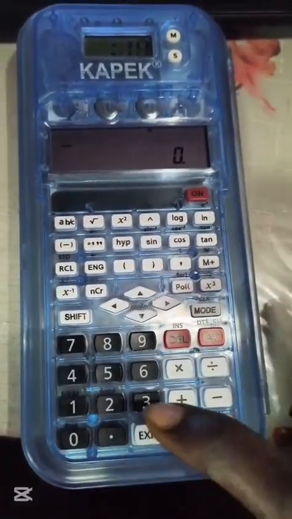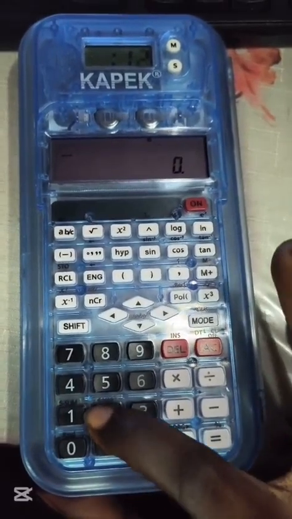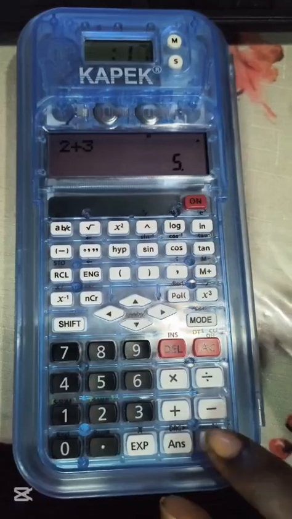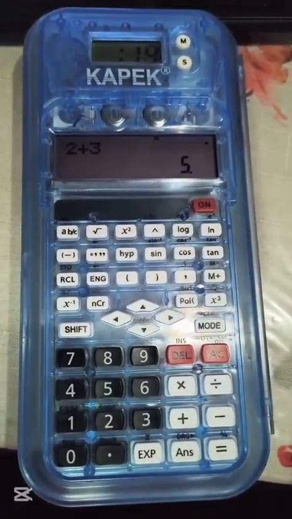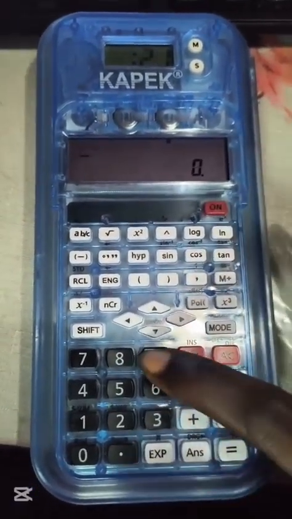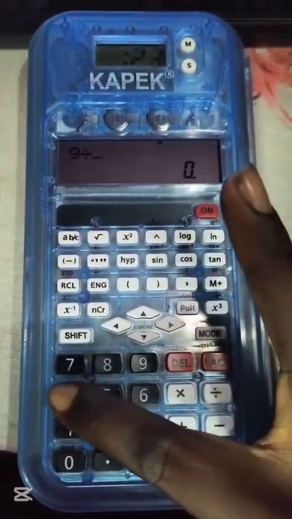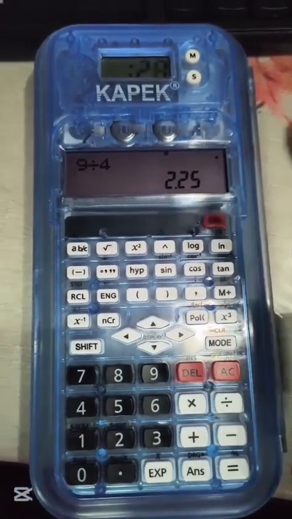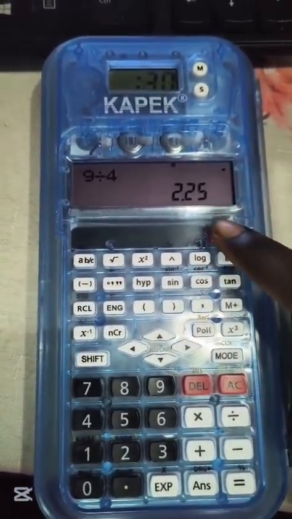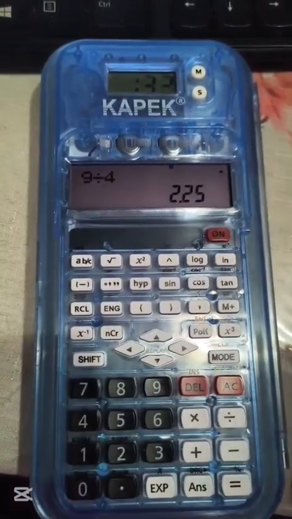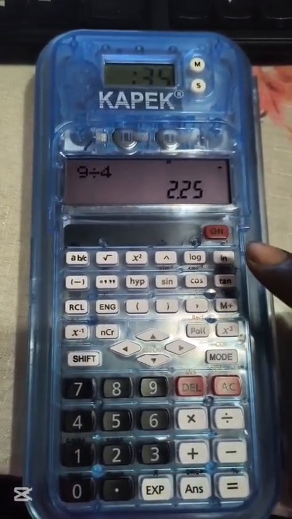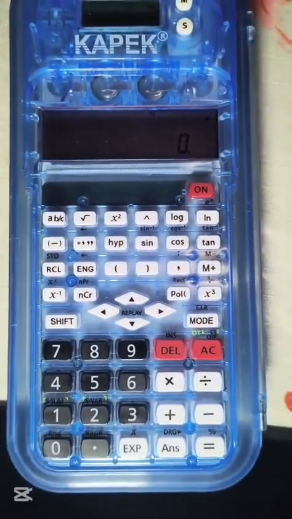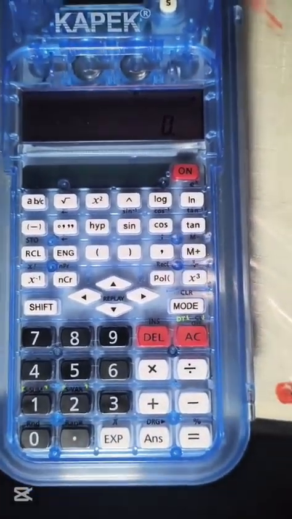Okay, so we are going to start pretty simple. Here, 2 plus 3, you press equals right here and you have your answer. If you press 9 divided by 4, you get a decimal answer. Basically what I'm trying to show you is that all basic arithmetic works perfectly well on a standard calculator like this one. And we're going to press AC here to clear out all the previous information that we had.